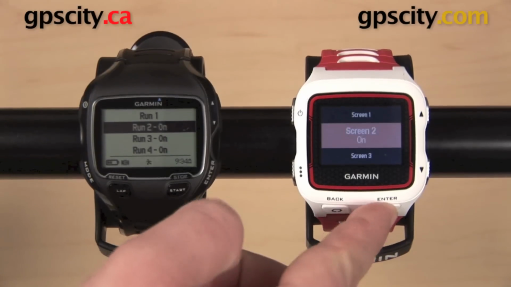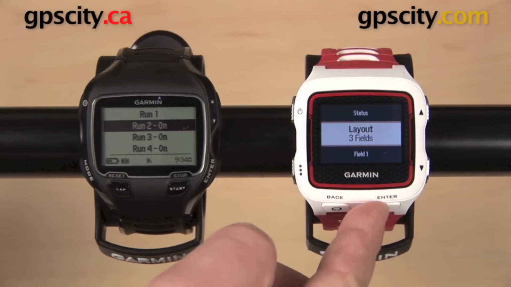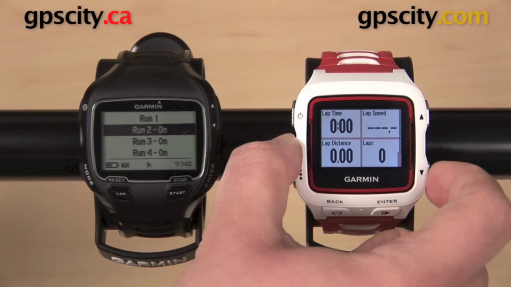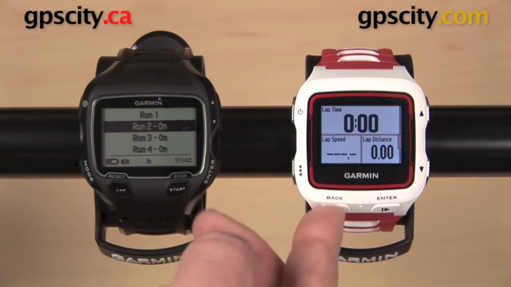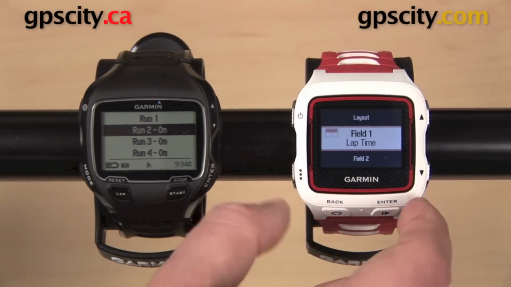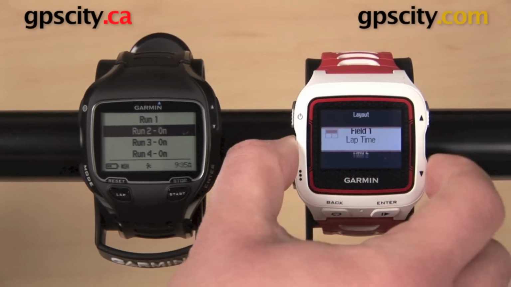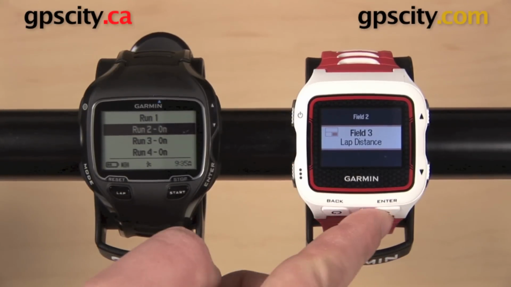So I'll select one of these screens, screen 2. We have the status. We have that screen turned on. Here's our layout. 3 fields, 4, 1, or 2. I want to keep it on 3 fields for now. And then you can control what each field displays. So field 1 is the one up on top, field 2 is the one in the lower left, and then field 3 is the one in the lower right.